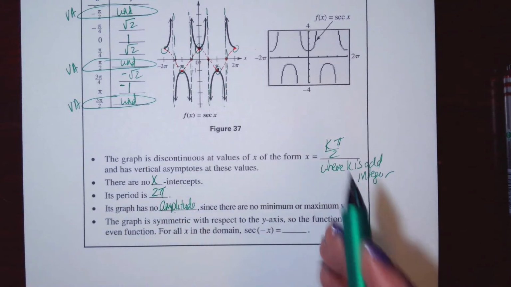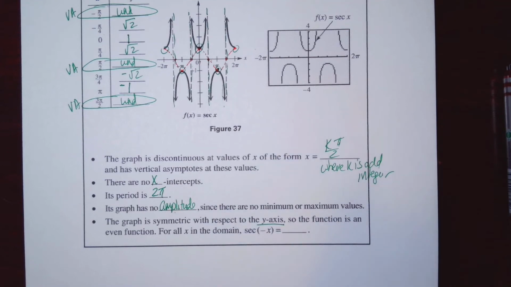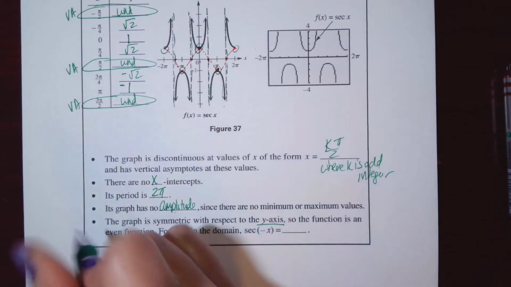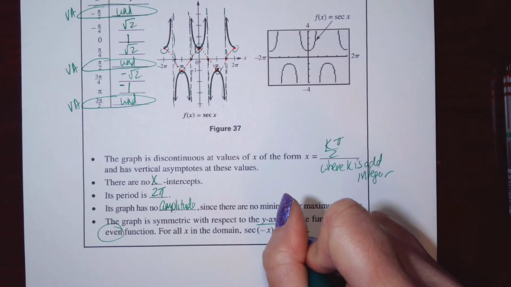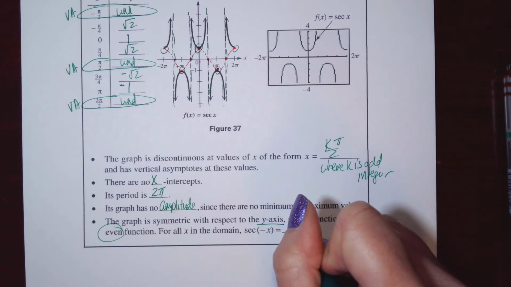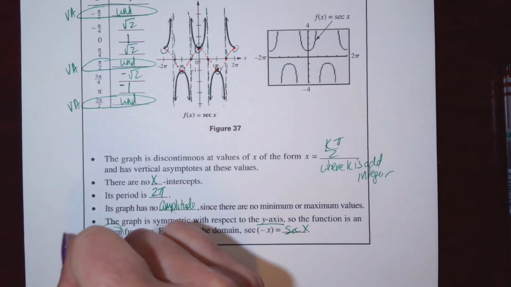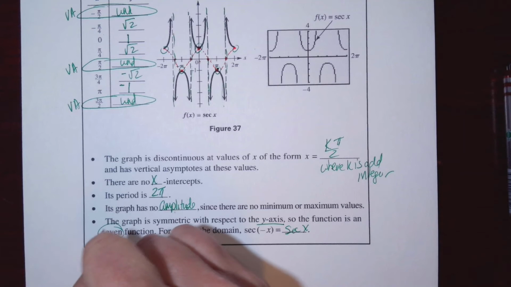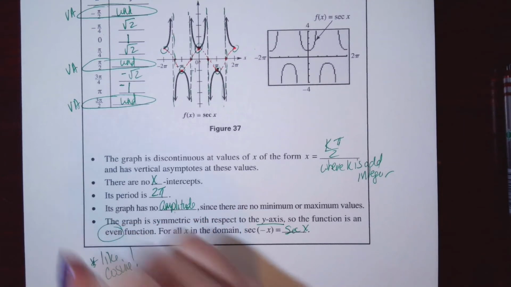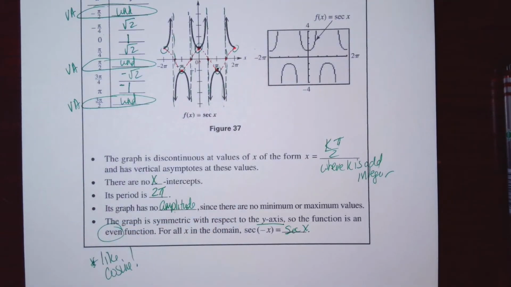The graph is symmetric with respect to the y-axis. Secant, just like cosine, is an even function. So secant of negative x is the same thing as the original function value secant of x. Remember that secant is the reciprocal of cosine. Those are our two even functions.